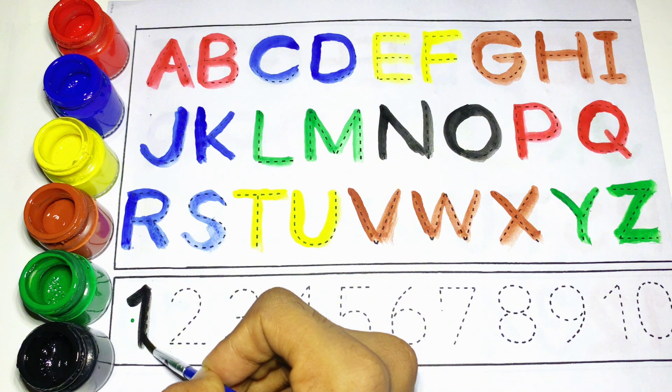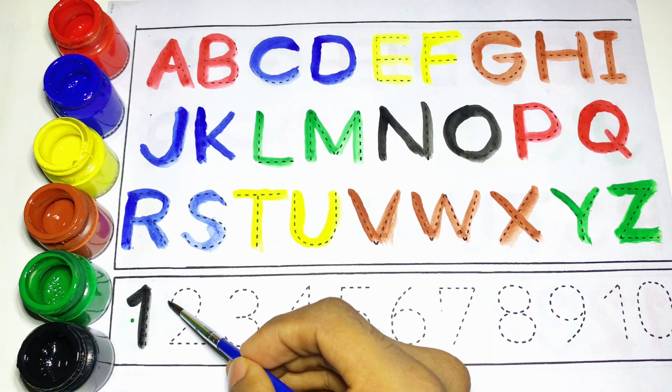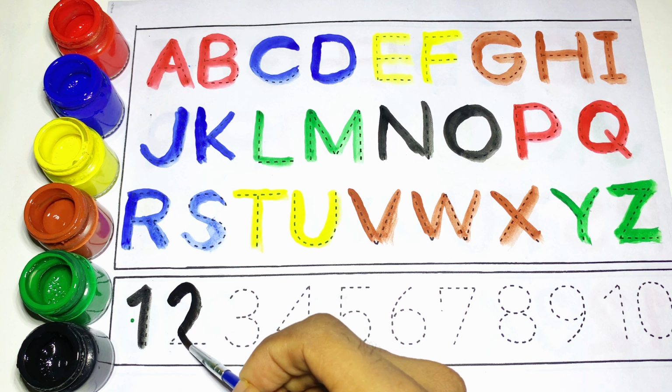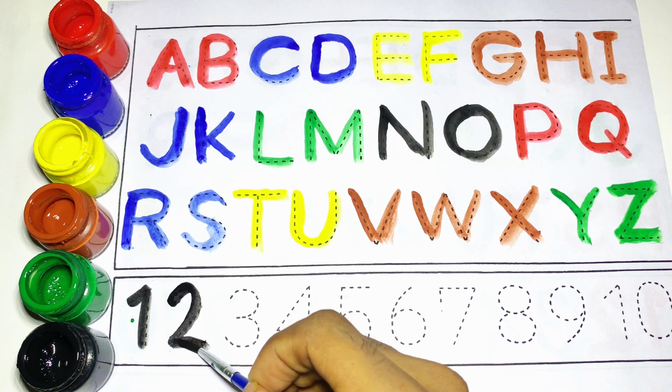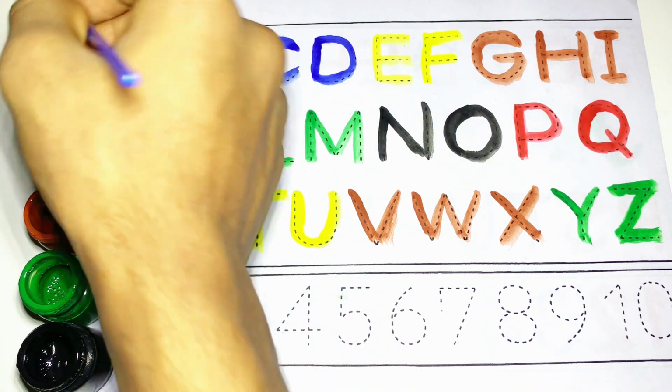O-N-E, 1. Kids again use black color and draw 2. The numbers of 2. T-W-O, 2. Kids write 3. The numbers of 3 and use red color.